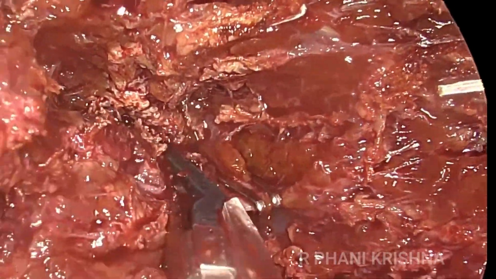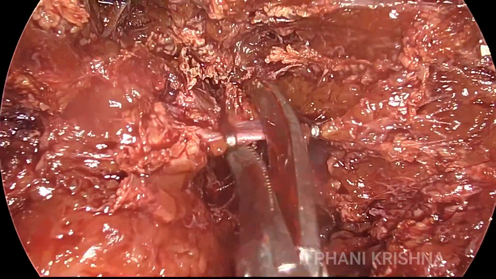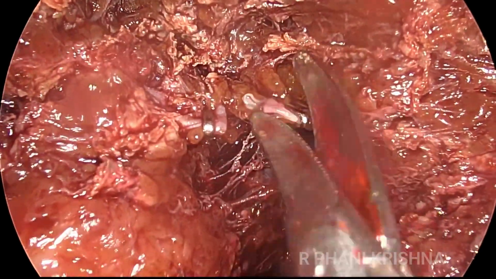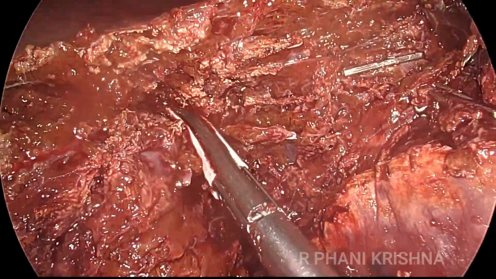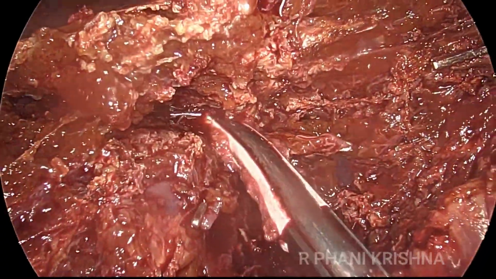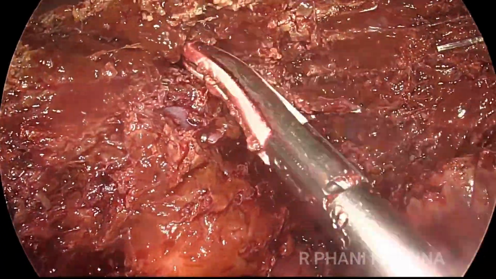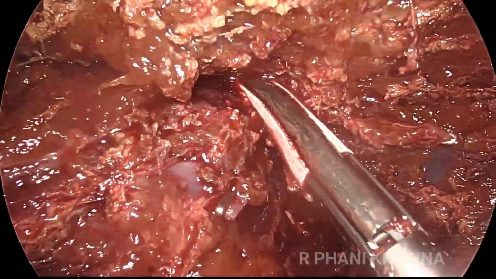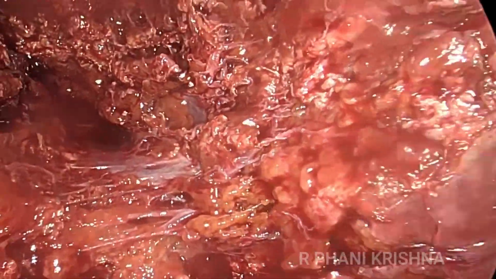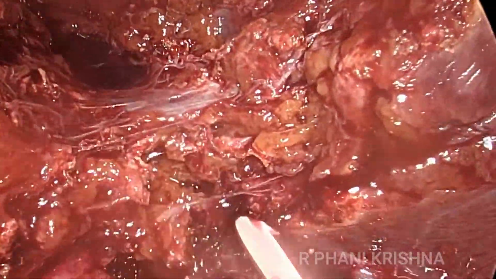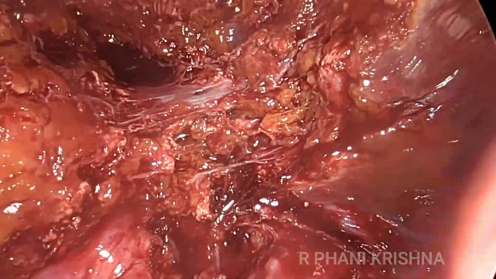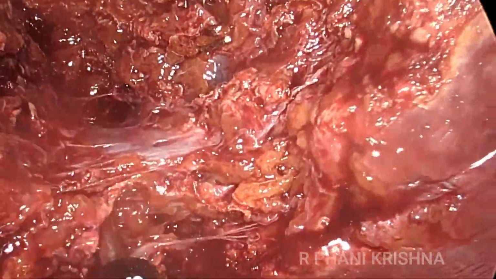So with the CUSA, obviously it's very easy to identify them and dissect them and safely clip and divide them. So mainly in this superior part, you see we are trying to almost go across onto the opposite side for this superior part of the dissection. And again, any venous tributaries which we come across are being doubly clipped and ligated and divided.